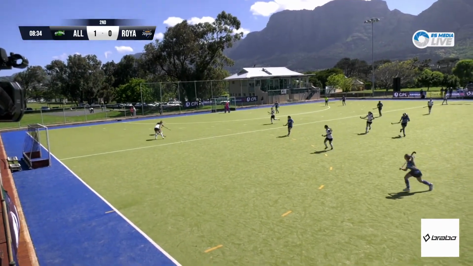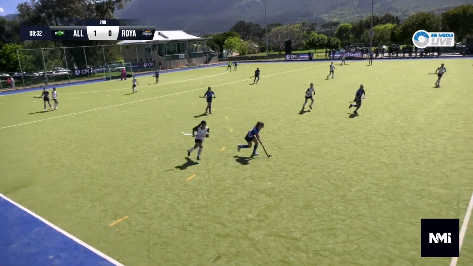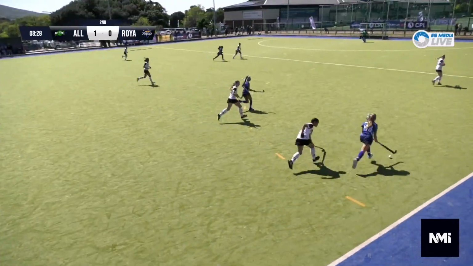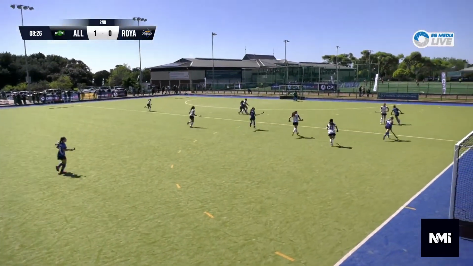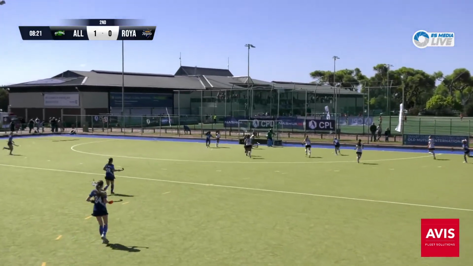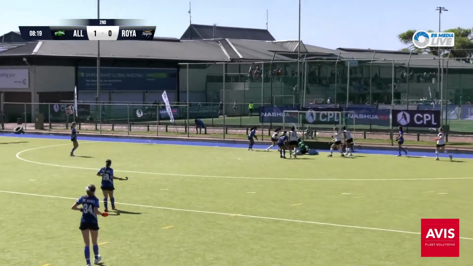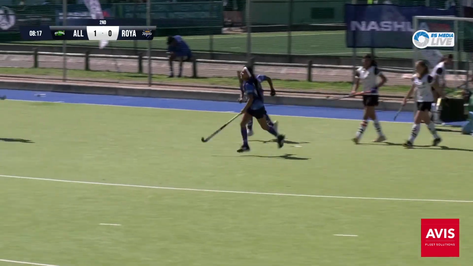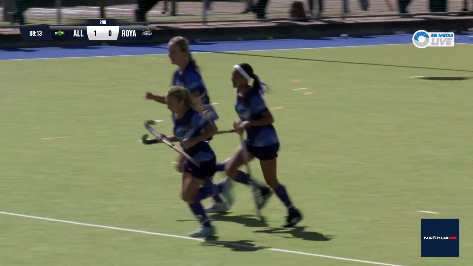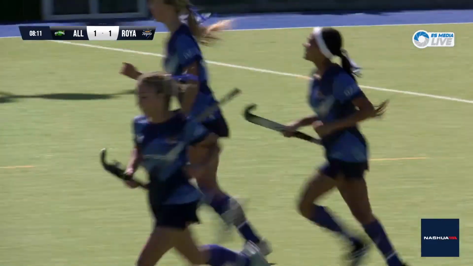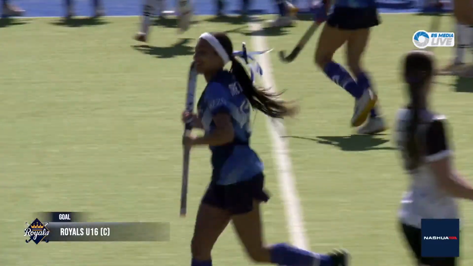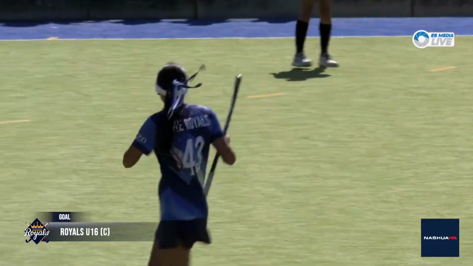You can just see the ball pace is slow on the sand surface, but they're still able to get the ball into the midfield, which is good, and a good carry down the right-hand side. Now there's something to work with for the Royals. Played into the D. Eyes come up, the cross comes in, and that's a great goal. It's a really well-worked goal from the Royals. First time they've really got themselves into a good position to score, and they do so with aplomb.